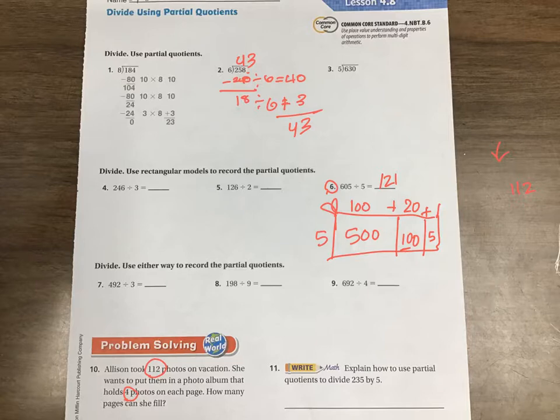And only 4 photos can fit on each page, right? So let's write 112 over here. So we have 112 divided by 4. Okay, does that go evenly? No, I need to find a multiple of 4 that is less than 11. So let's do our 4 song and get to just under 11. Ready? Go. 4, 8, 12. Do I want to go to 12? No, so I want to go to 8.